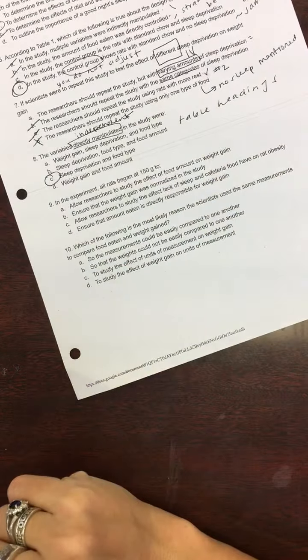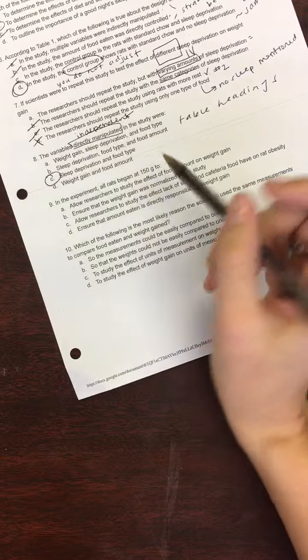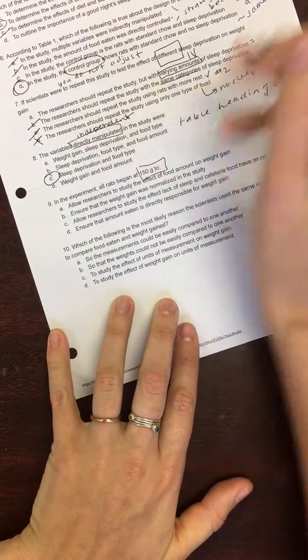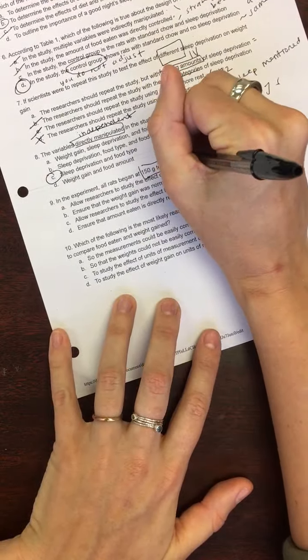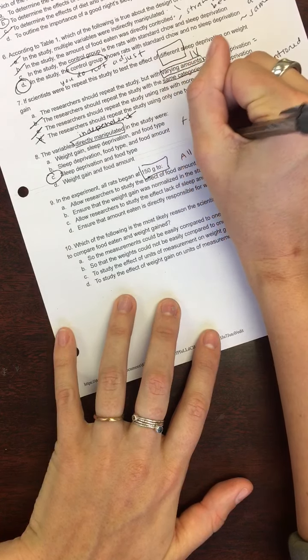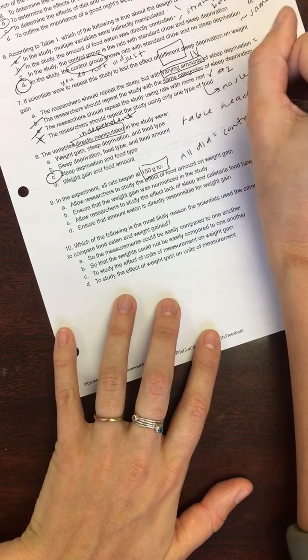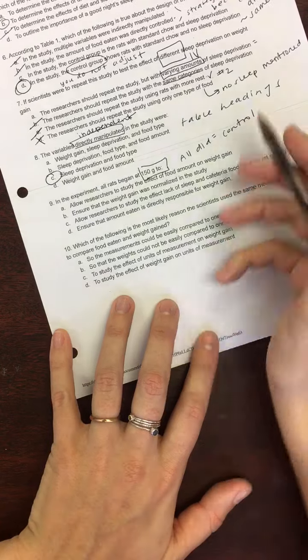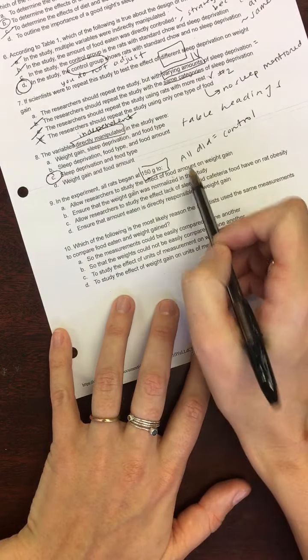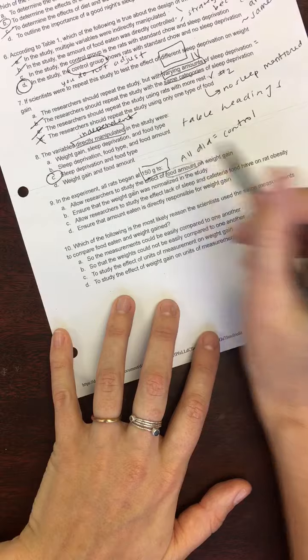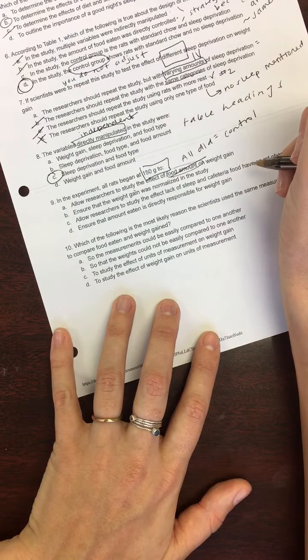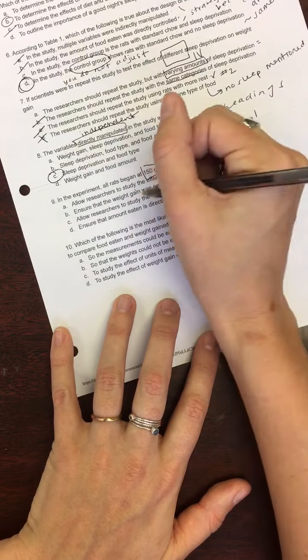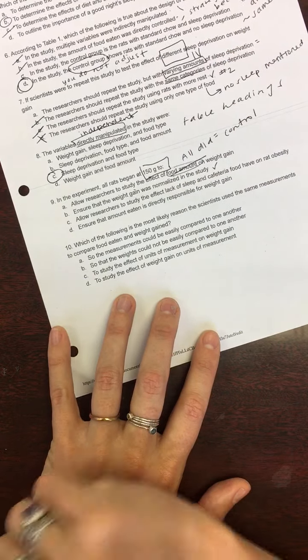All right, number 9. In the experiment, all rats began at 150 grams. So what this means is if they all did something, that means it's a control. So why would we want to control this? Study the effect of food amount on weight gain. Did we change the food amount? No, that was a dependent variable. Ensure that the weight gain was normalized. I'm going to put a check because we can keep that for now.